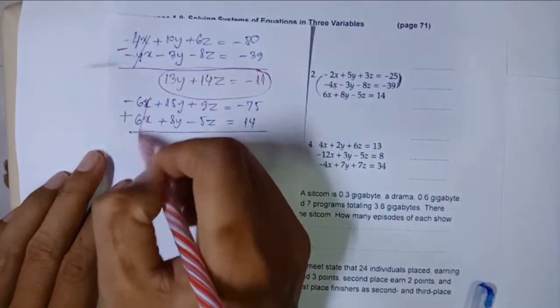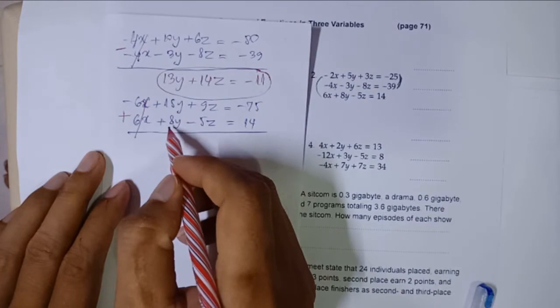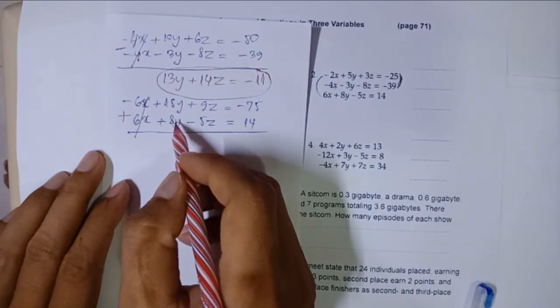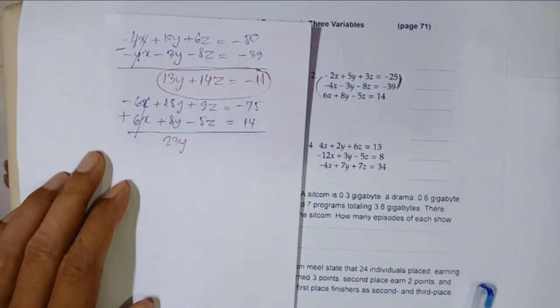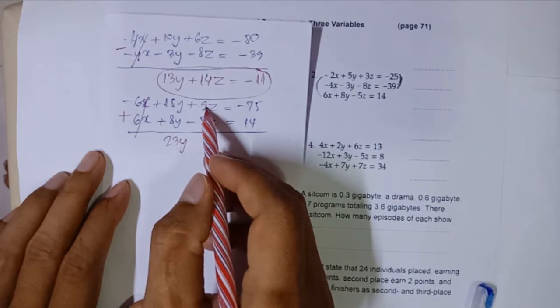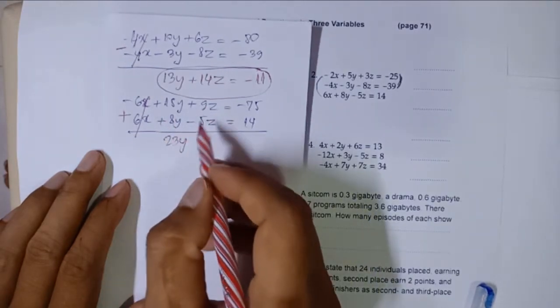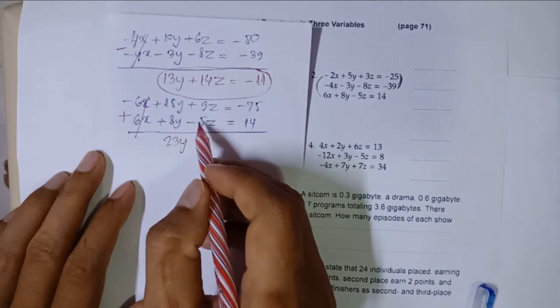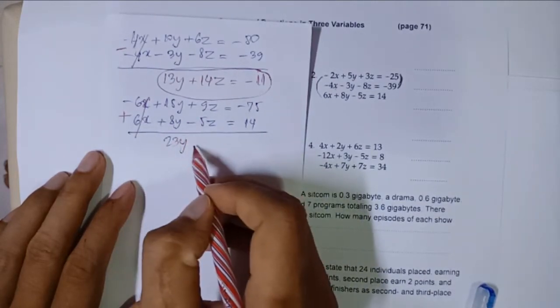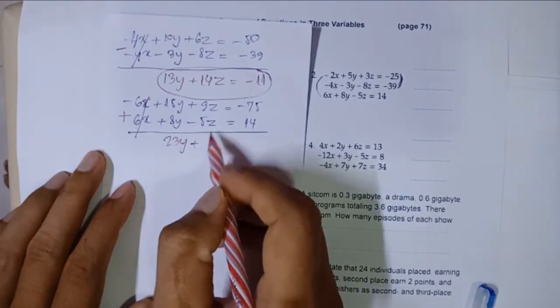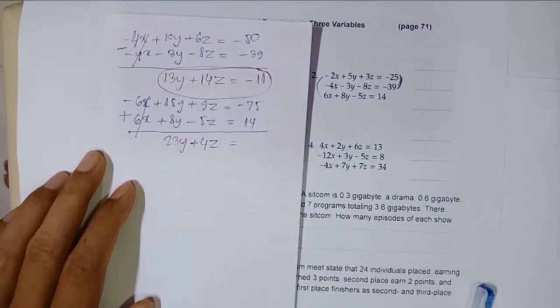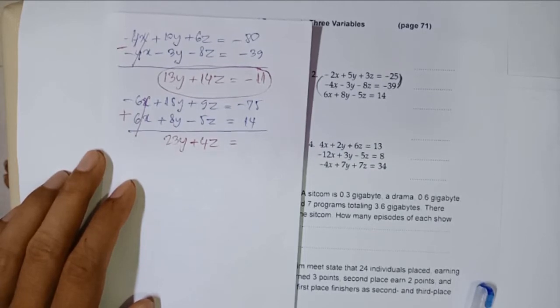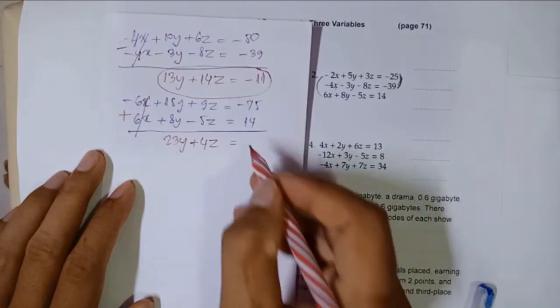So minus 6 plus 6, no more. 15 plus 8 gives us 23y, and then 9 minus 5 gives 4, plus 4z equal to minus 75 minus 14, which gives us minus 61.